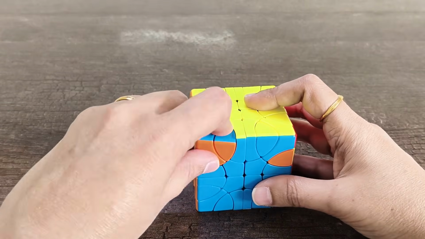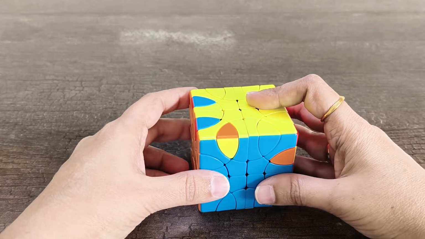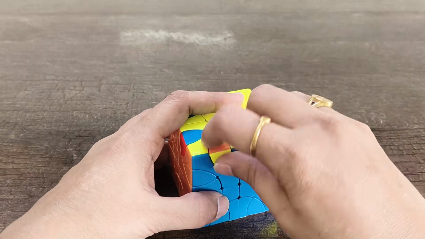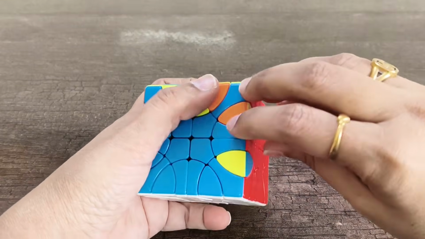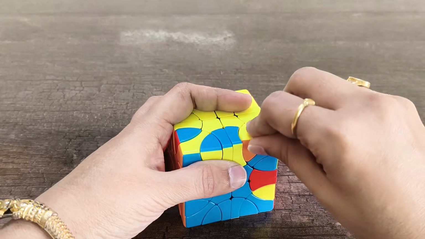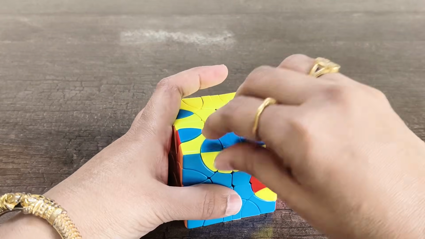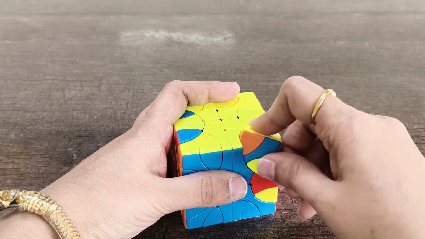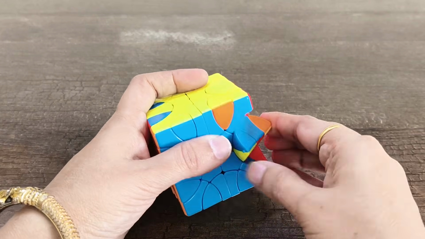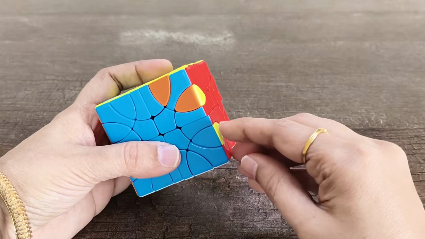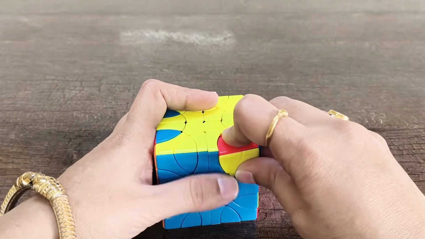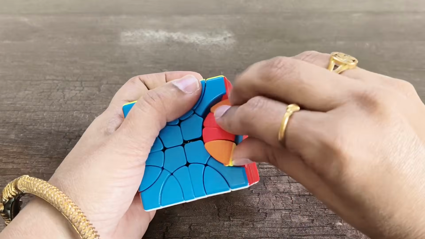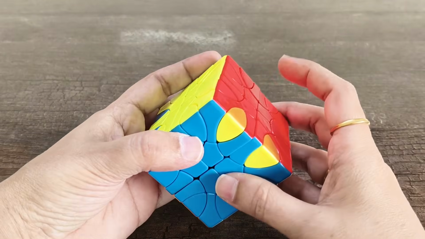I'll restore my move. Yeah. Now this yellow blue I know will go here. So I'll bring this closer. I'll take this here. And I'll take this here. And I will restore my move. My yellow blue has shifted, so I'll bring this here. This goes here. This goes on top, and I'll restore my move.